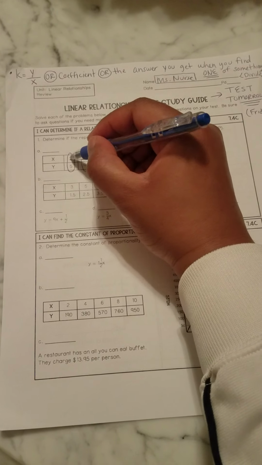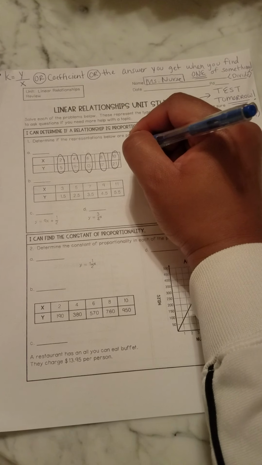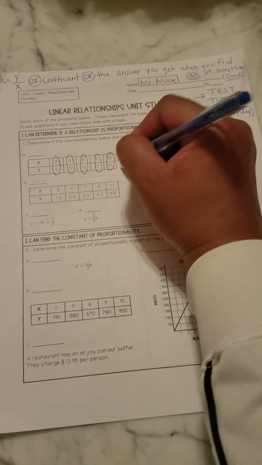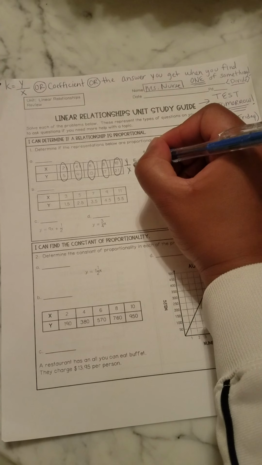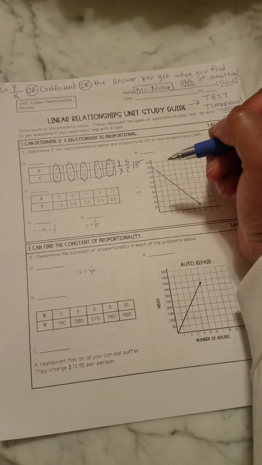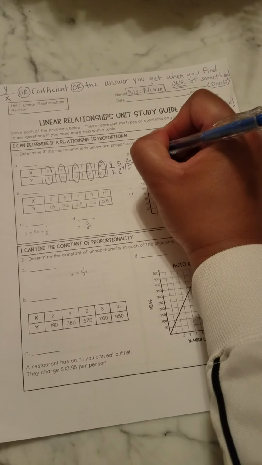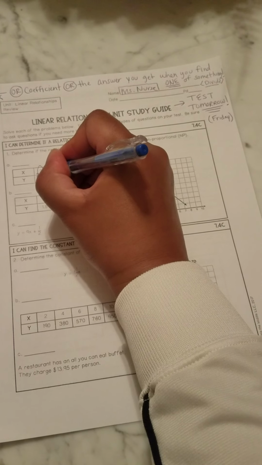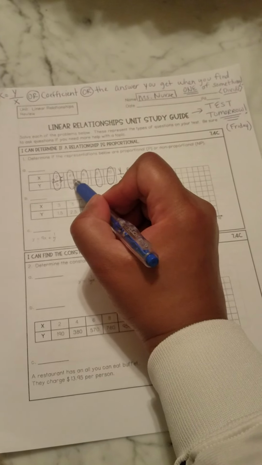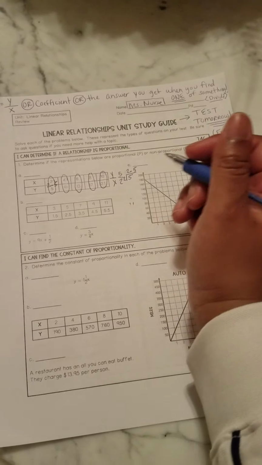So I'm going to take the first one. It's Y divided by X, that's what the formula says. Take the Y, which is 5, and divide it by 2. The 5 would go inside because it is on top, and whatever's on top goes inside. Divided by 2, you would get 2.5. So I'm just going to write that down in between those numbers, 2.5. And what you want to do is see if you keep on getting 2.5. If you do get 2.5 when you divide all of them, then it is proportional. If not, then it's not proportional.